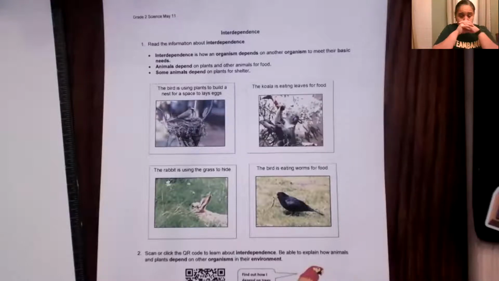Okay, so let me give you an example. For example, we are humans. We depend a lot on plants. We depend on plants to build our homes that are made out of wood. We depend on plants to make our clothes, like we use cotton to make a lot of our clothes. We depend on plants for food, for our salads, for our lettuce, for our tomatoes. We depend on animals. How? Well, we eat many of the animals, chicken, fish, beef, all of that comes from animals.